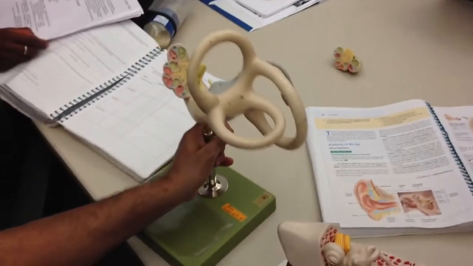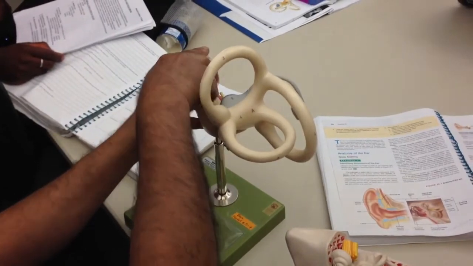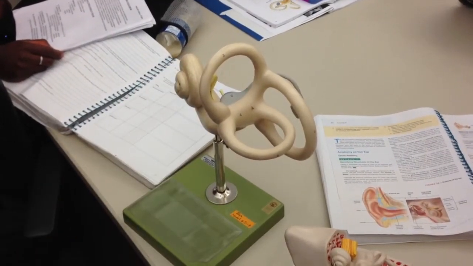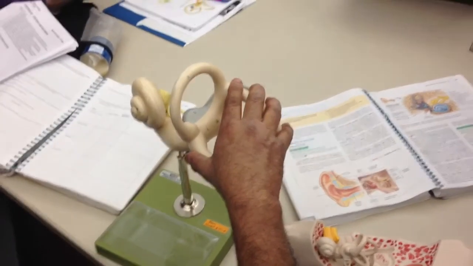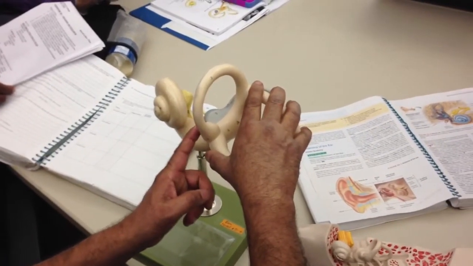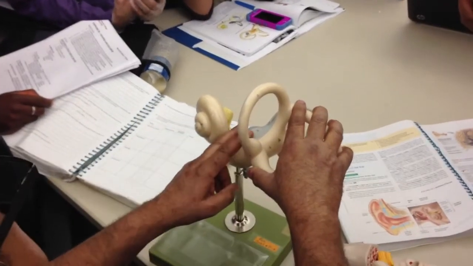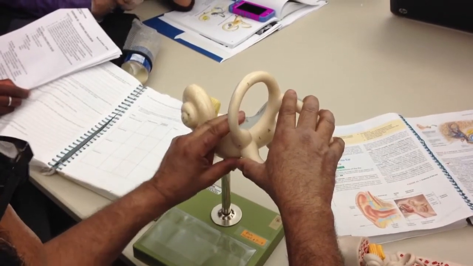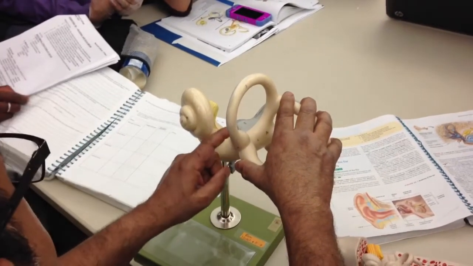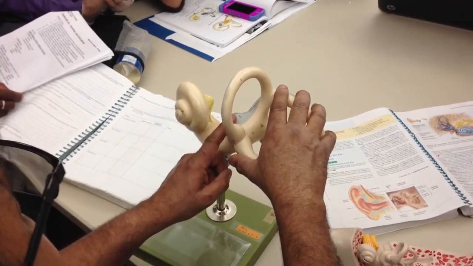this is the internal ear, and what you need to know, this is the semicircular canal, right? This is the ampulla. That's where you have the cupula. These two are part of the vestibule. One is called saccule, one is called utricle.